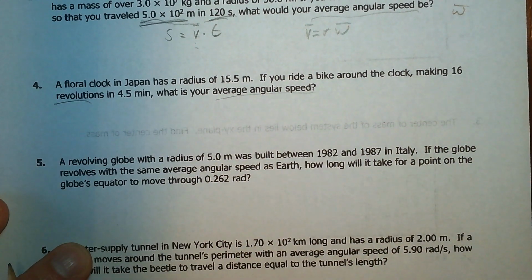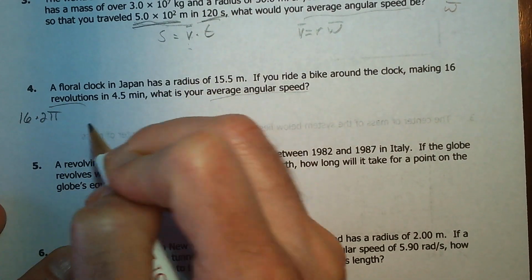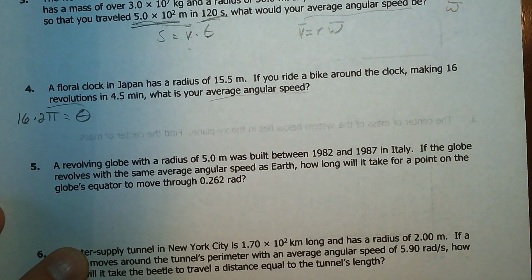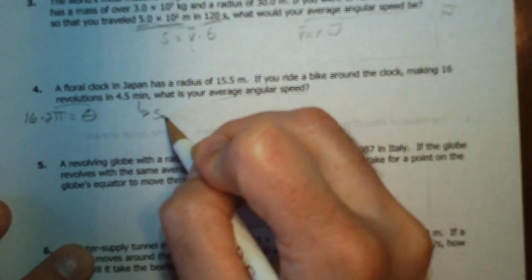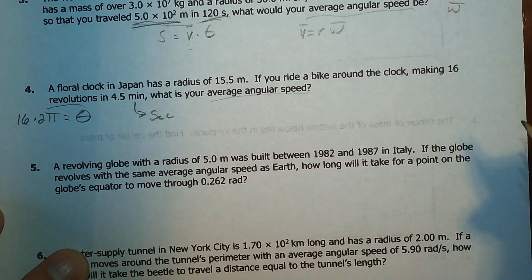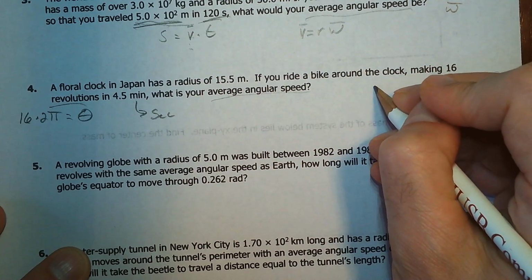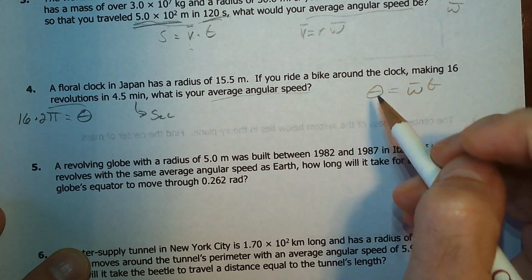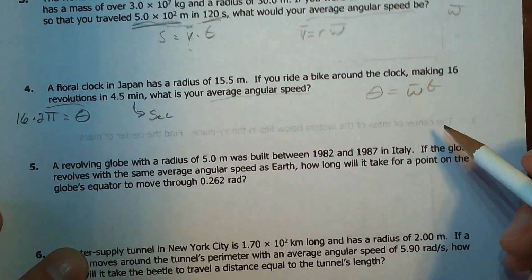This tells us revolutions. So in one revolution, there's 2 pi radians. So we have to take 16 times 2 pi to figure out what the total angular distance, theta, is. Time has to be in seconds, so we have to convert that into seconds. And so once we get that, then we can use d equals omega bar t. We'll know what d is. We know the time in seconds, and so we can solve for omega bar.